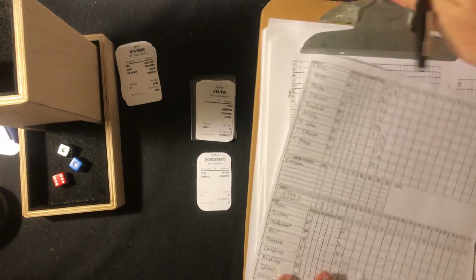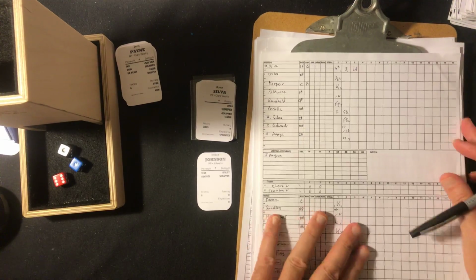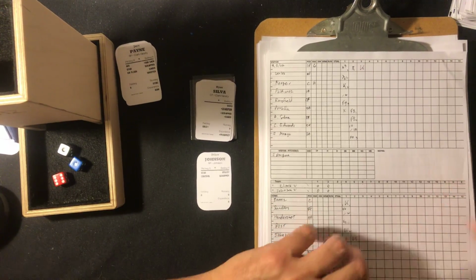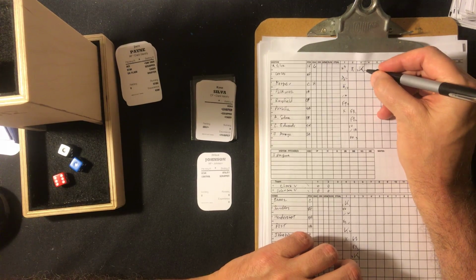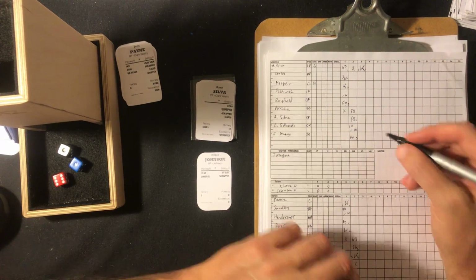Let's fix this a little bit here. There we go. All right, so one out. That's the second strikeout for Johnson. One out here in the top of the 3rd inning.